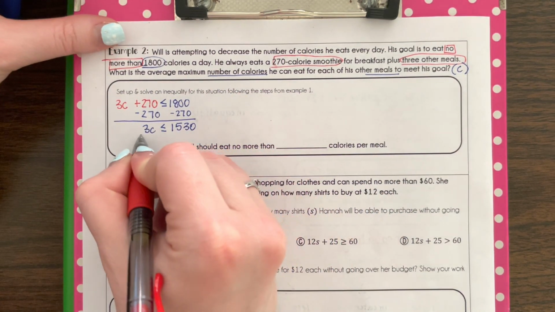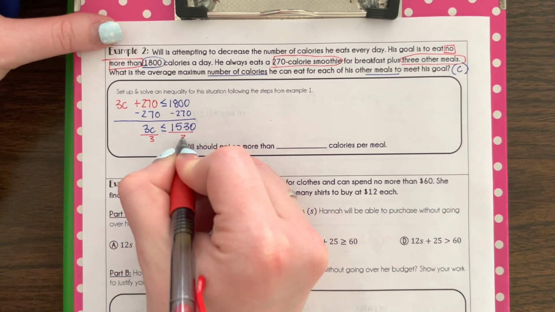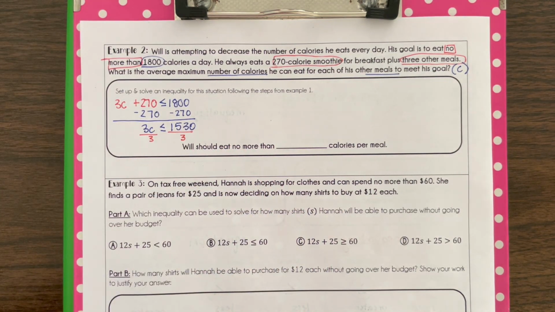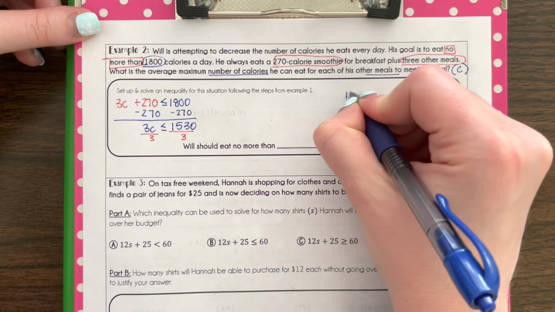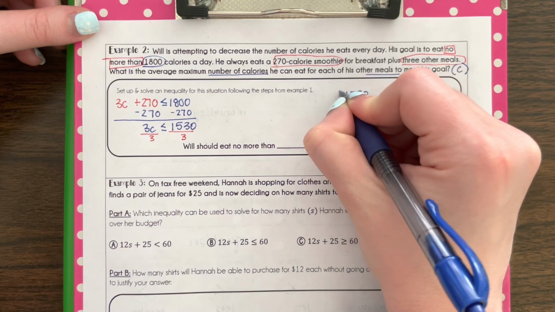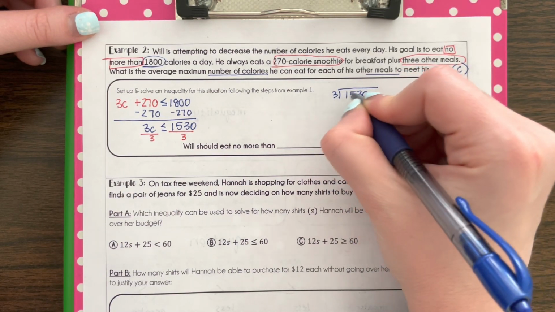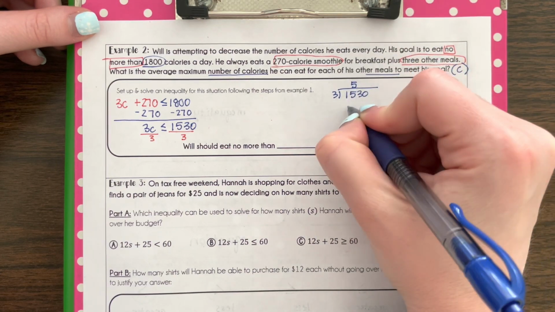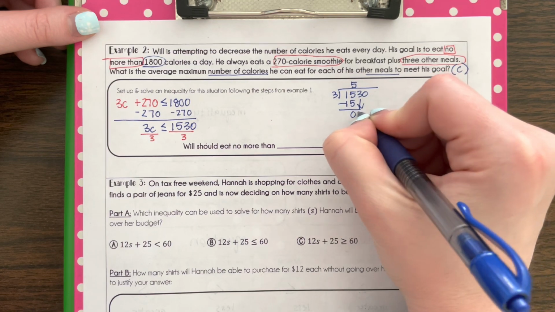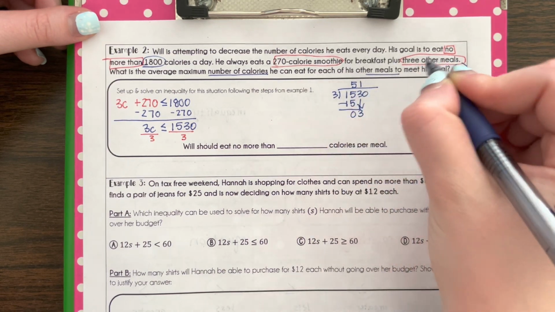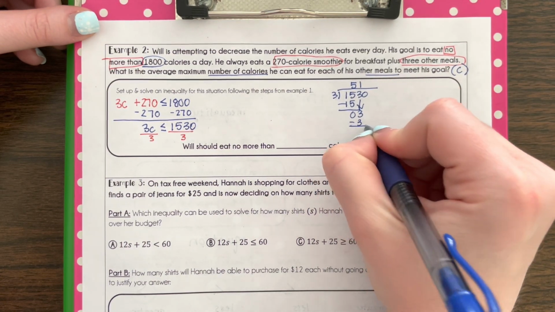And then next step, divide both sides by 3. Now we just need to do a little bit of division. So we need to figure out how many times 3 goes into 1,530. 3 goes into 15, 5 times. And we have 0, drop our 3. 3 goes into 3 one time, which is then 3 with a remainder of 0.